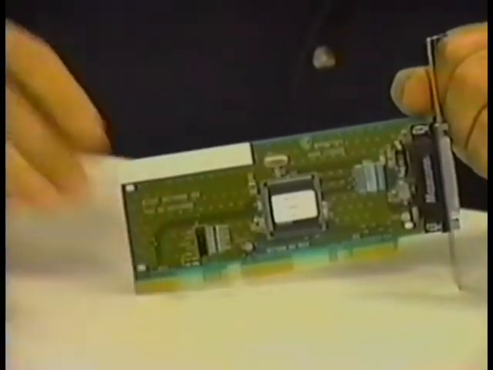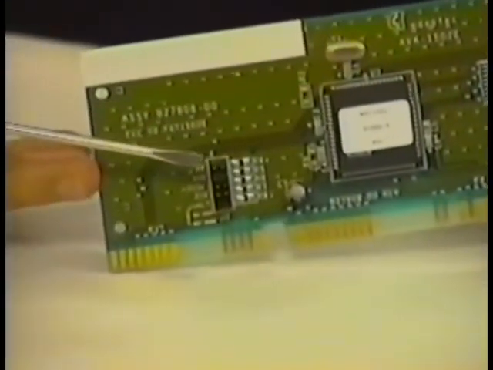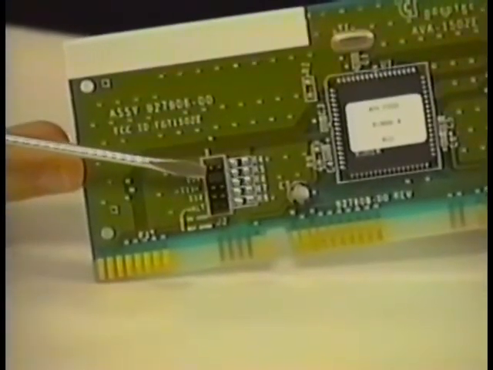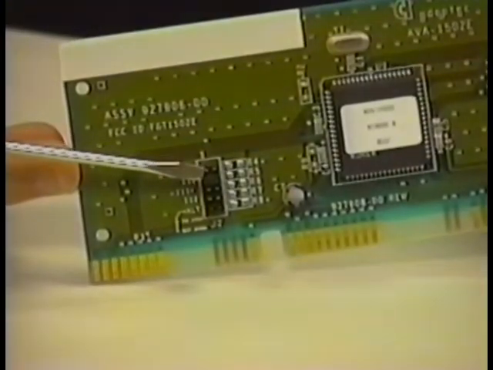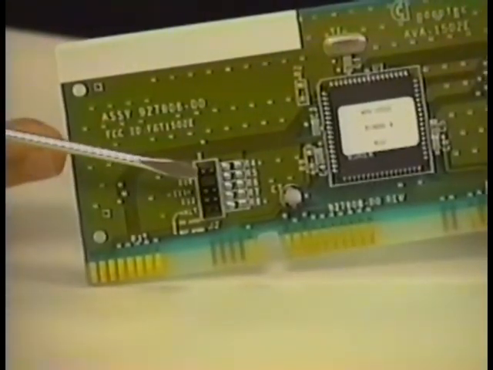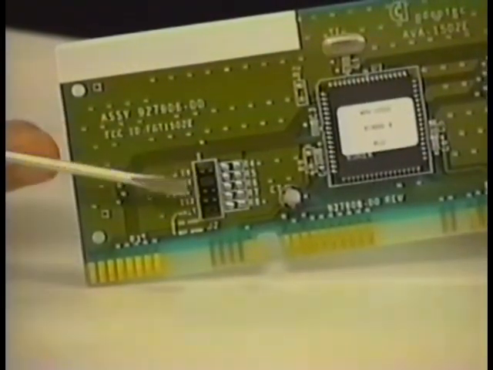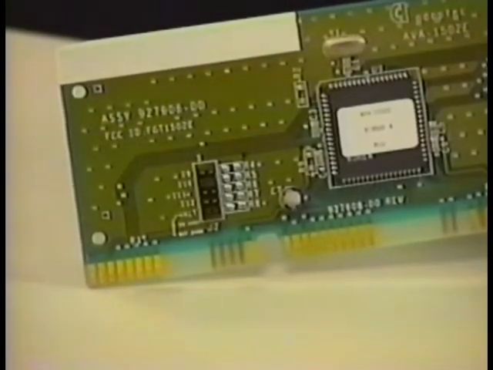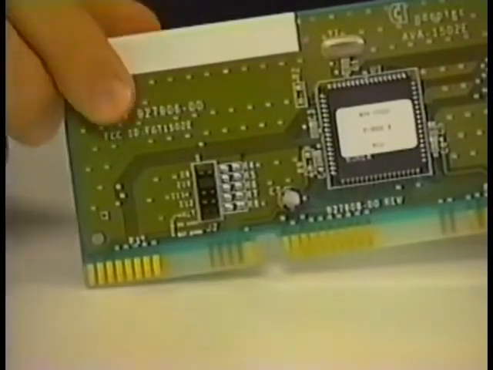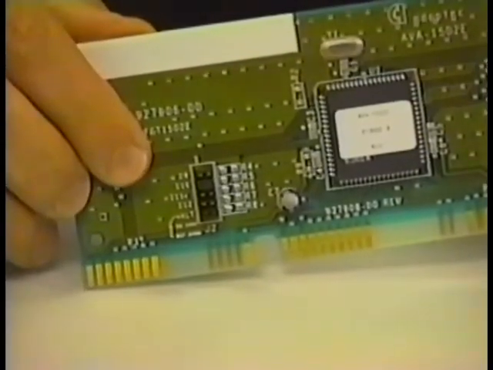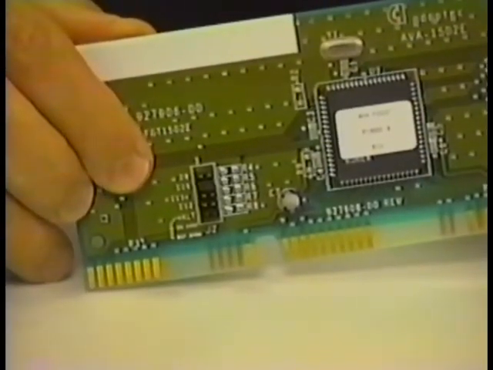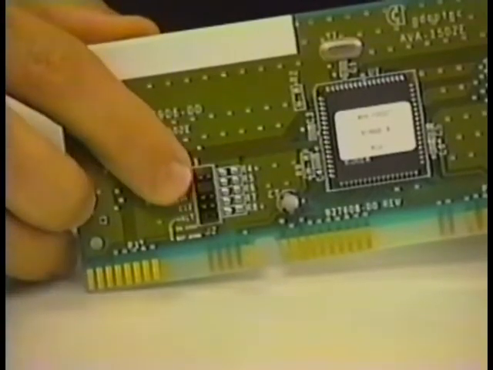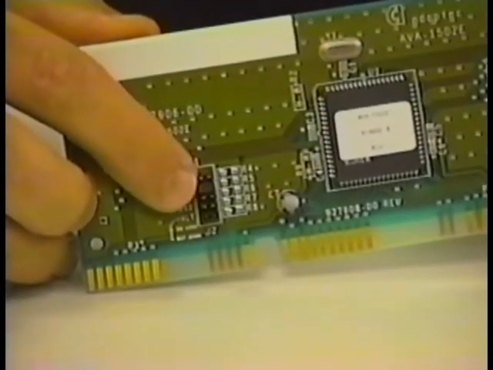Looking at the card, you can see that there are a set of jumpers on it right here. By changing these jumpers, you can change the interrupt setting of this card. Remember that on my computer, I selected interrupt 10, which happens to be the default of this card.